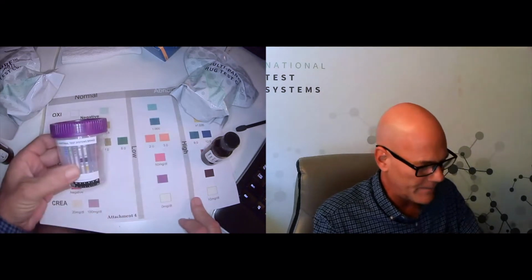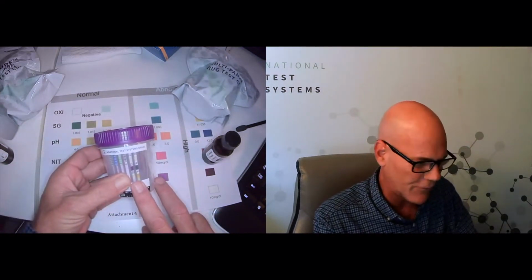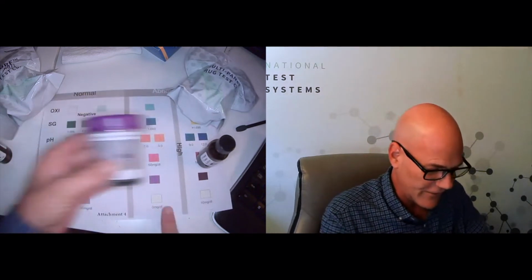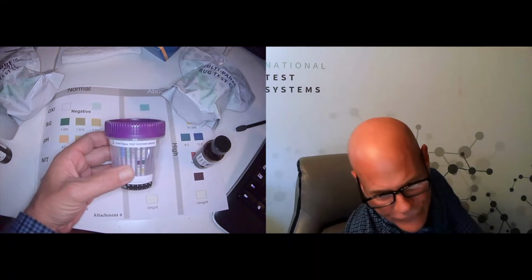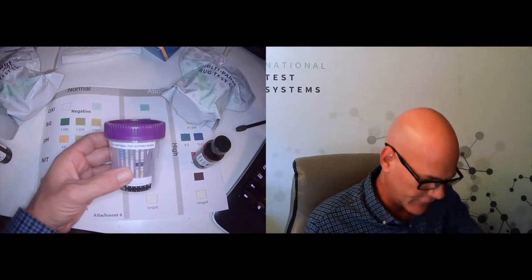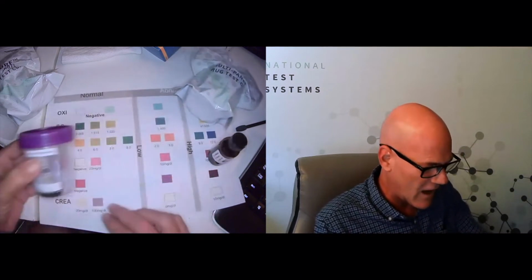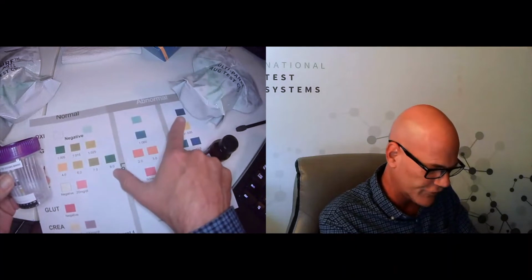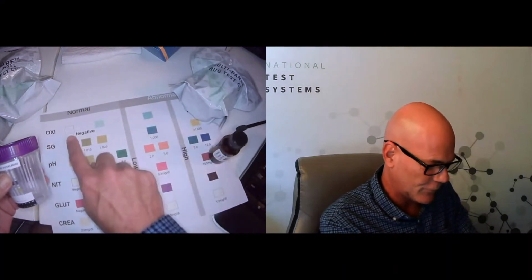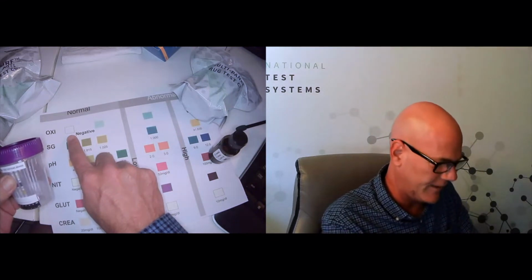All right, next one on the bottom here, we have creatinine. And it looks to me like the creatinine didn't even change color at all. It looks lighter than this, probably as light as that or that. So we again look to our attachment 2, and we see creatinine was supposed to be negative. Good, so this is functioning good so far. Next on top, we have oxidants. And oxidants would have turned a shade of blue or dark blue if it had been present. So we're definitely looking at a negative here. And according to our attachment 2, good, it should be negative.